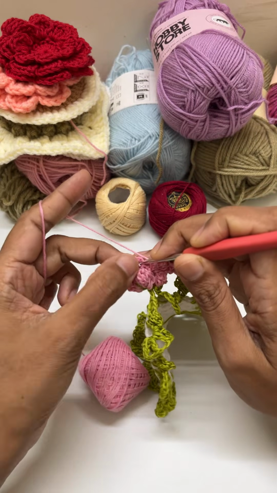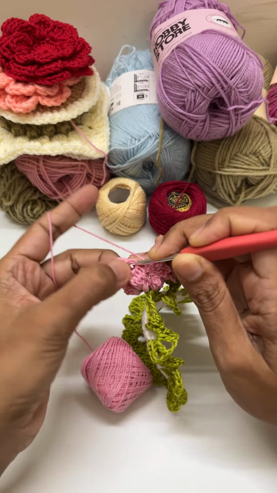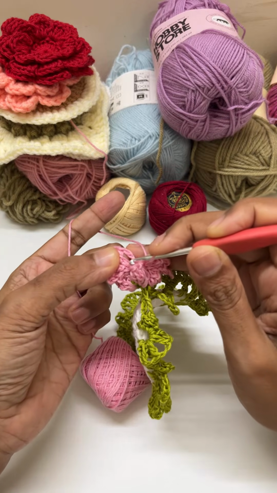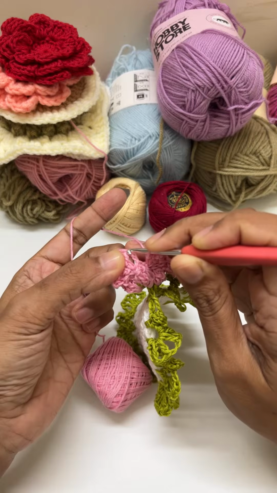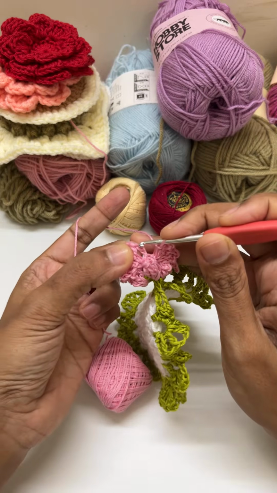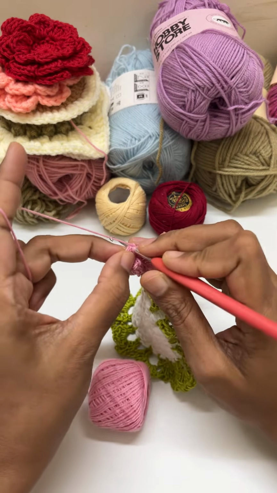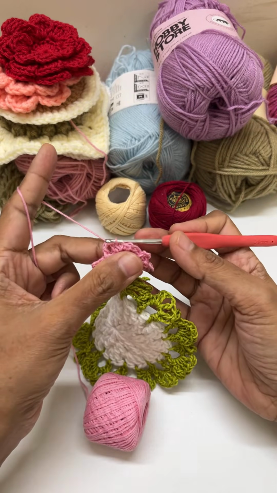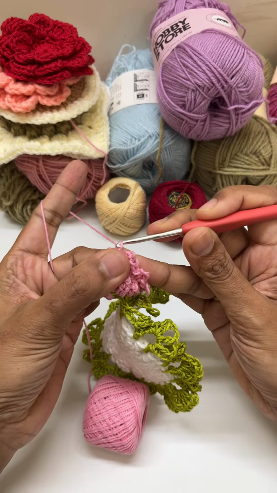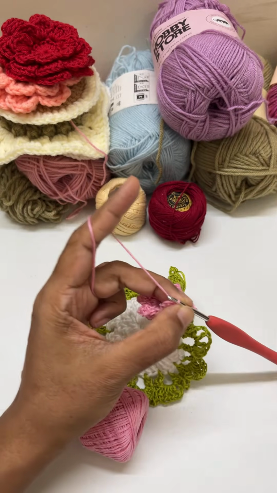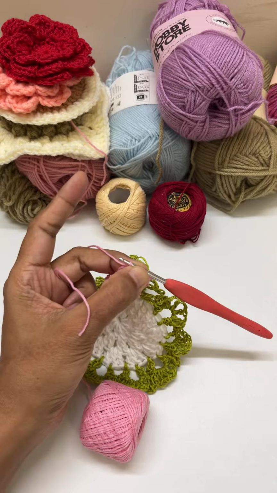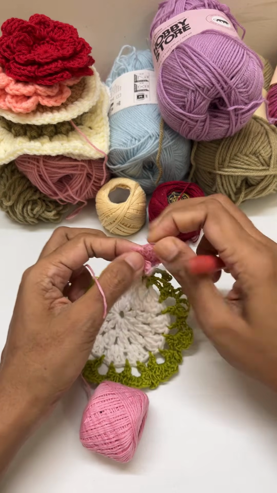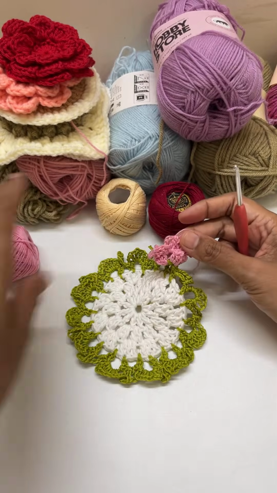So now let's just go into the top of this chain 2. So this is our chain 2, and if you just stretch it, you can find this first stitch. Okay, so in that you just insert your hook and make a slip stitch like this. And here you can just chain one and cut the yarn and just pull it out. And your first flower is done.